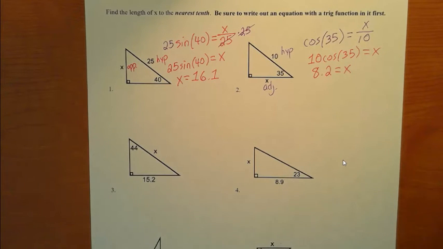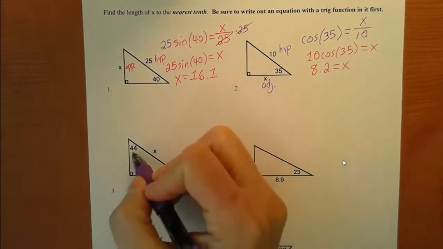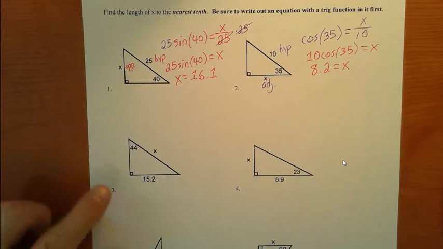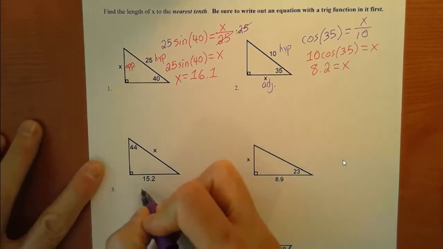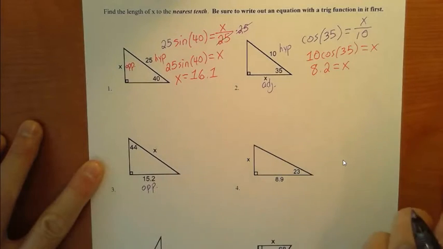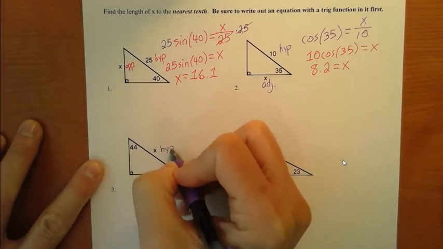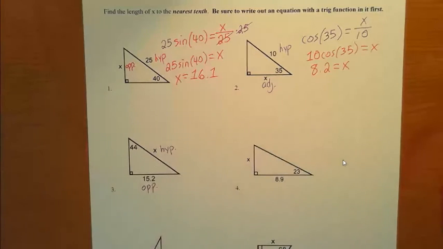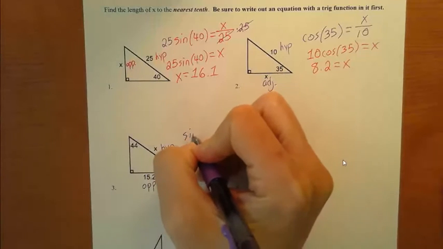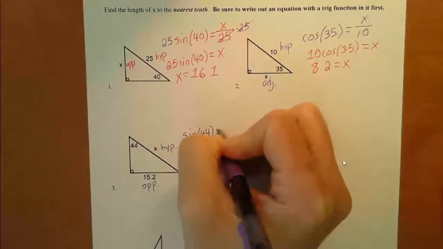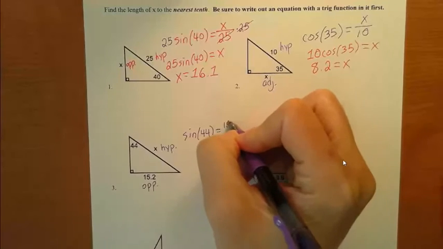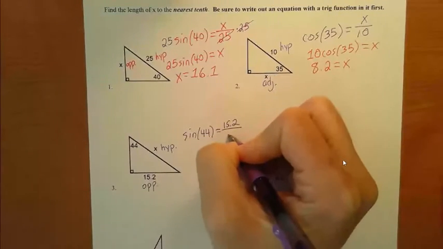In problem 3 and 4, we're going to see that change, and we're not going to just have sine and cosine and the x on the top. So in number 3, we have our 44-degree angle on the top left, so it's a different place. In relation to that angle, the 15.2 would be the opposite side. The x would be the hypotenuse side. Opposite over hypotenuse, like in number 1, is sine. So now we have the sine of 44 degrees is equal to 15.2, the opposite side, over x.